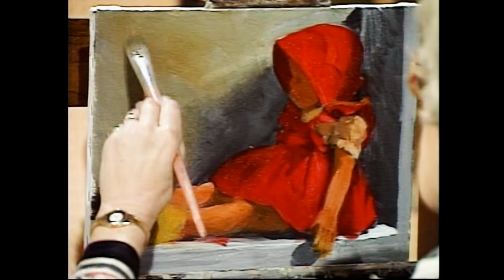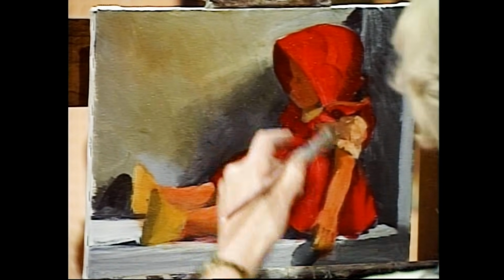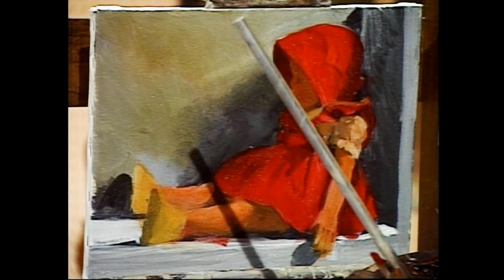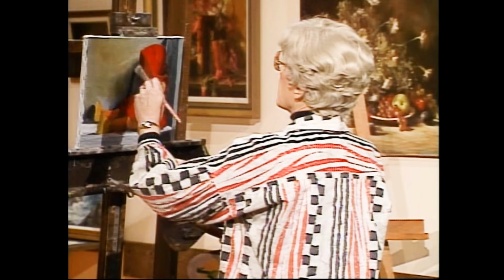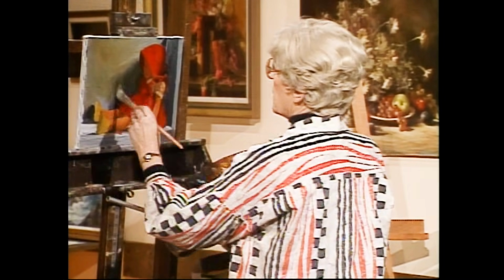In painting a portrait, you always have to think about what color background you're going to use. Well, in portraiture, usually gray is the best choice, leaving all the coloration to the model.